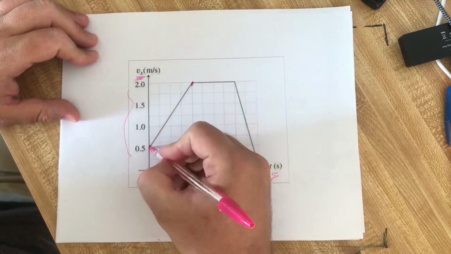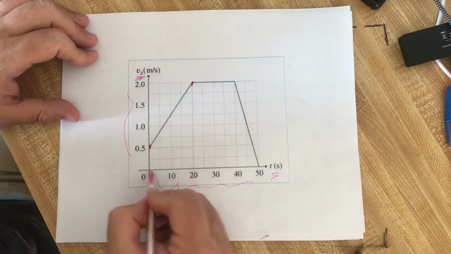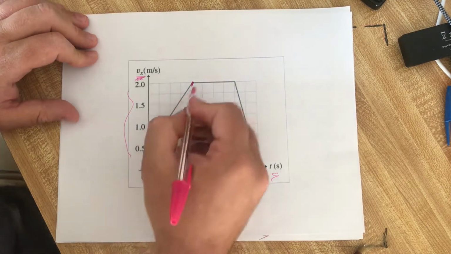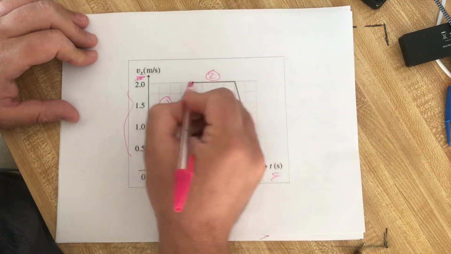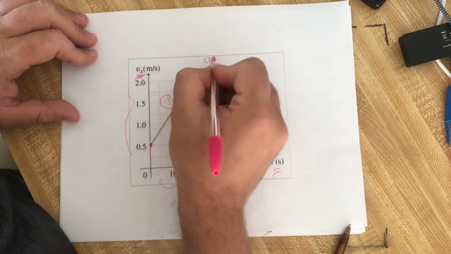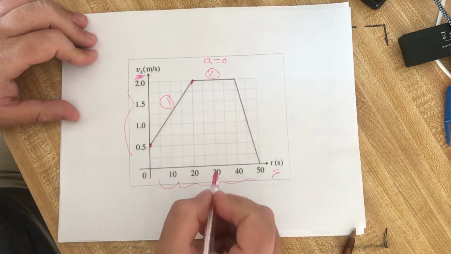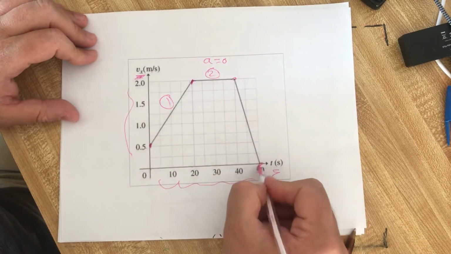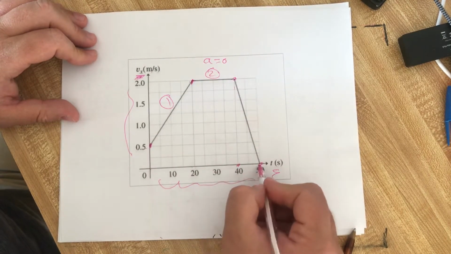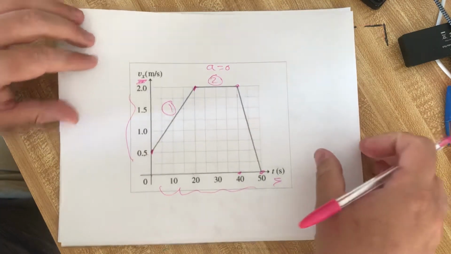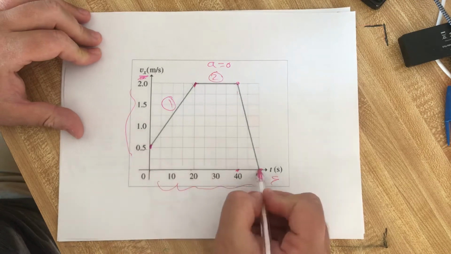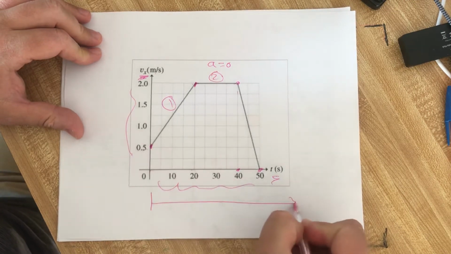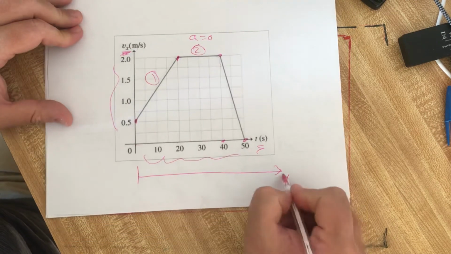an acceleration part from 0 to 20 seconds, and a constant velocity part. This is the first stage and this is the second stage. Constant velocity, the acceleration will be 0, and a third stage from t equal 40 to t equal 50. We need to compute delta x, the displacement.